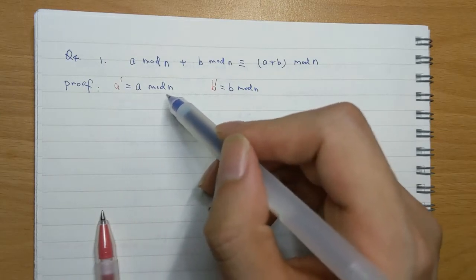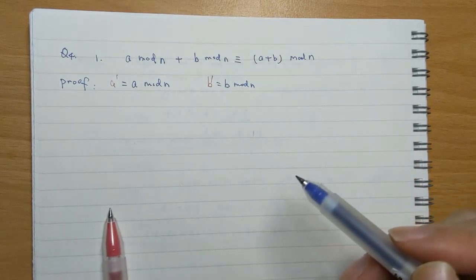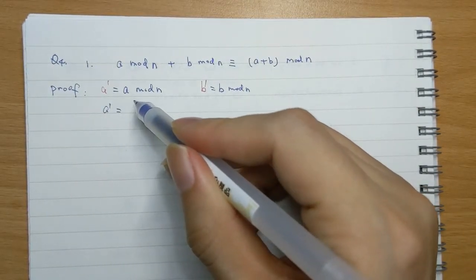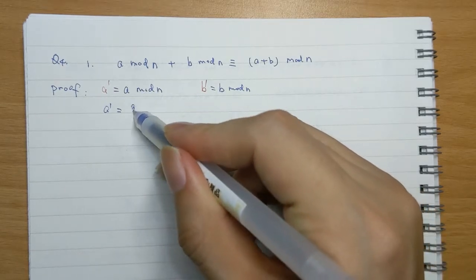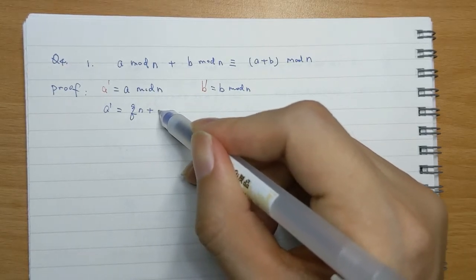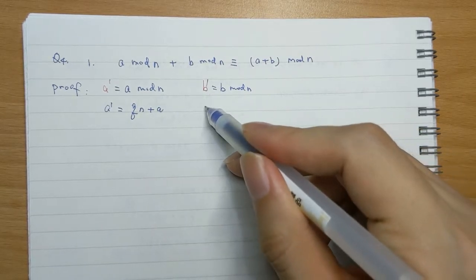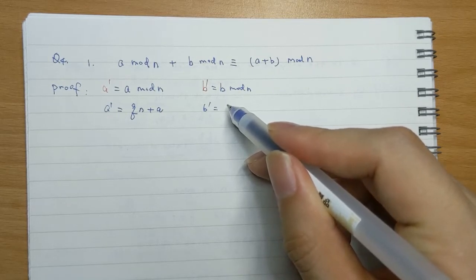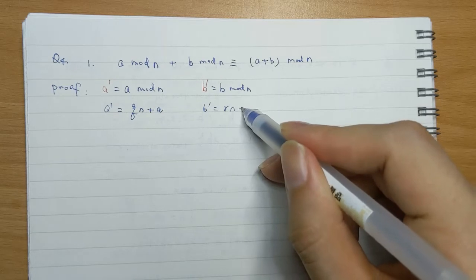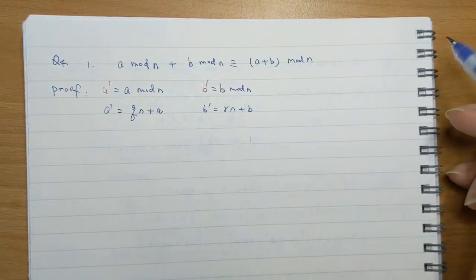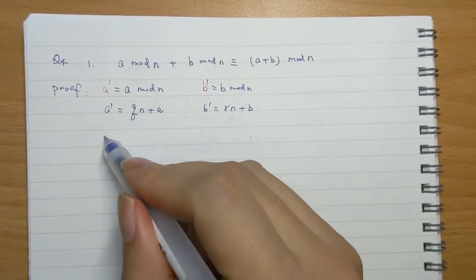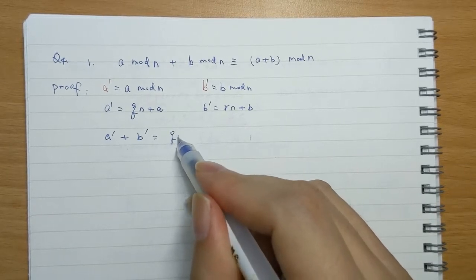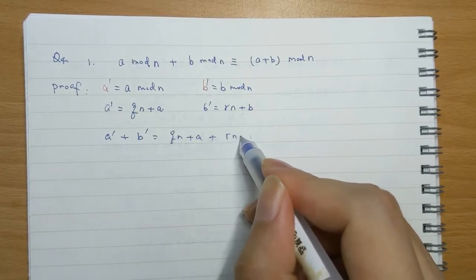And from the definition, we know that A prime must be Qn plus A. And B prime must be Rn plus B. And we put A prime plus B prime as Qn plus A plus Rn plus B.